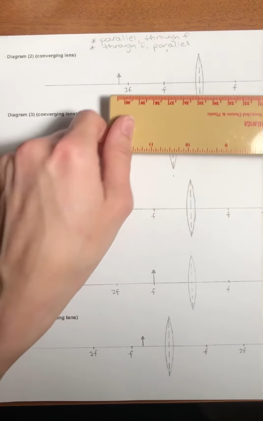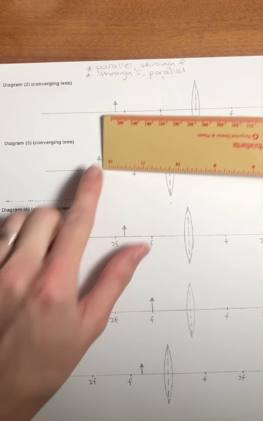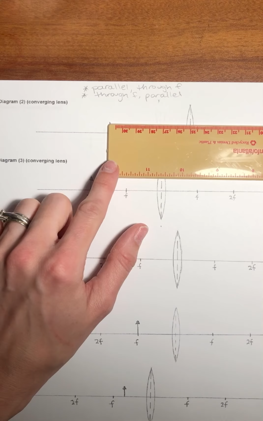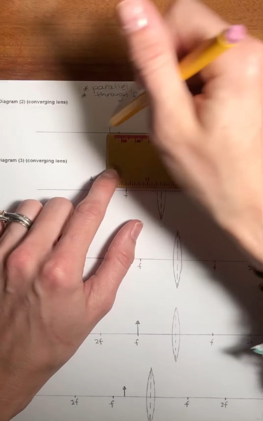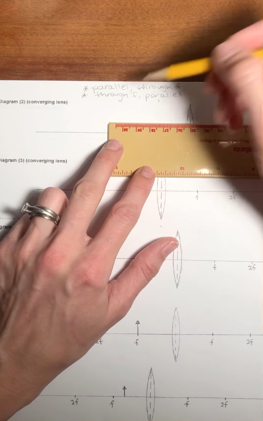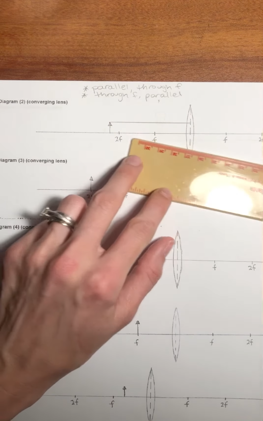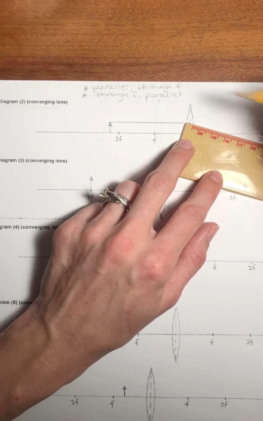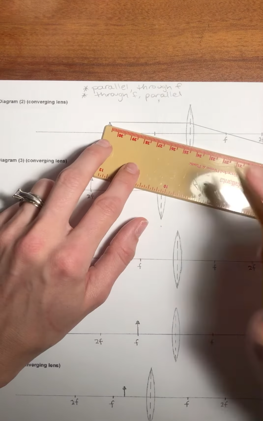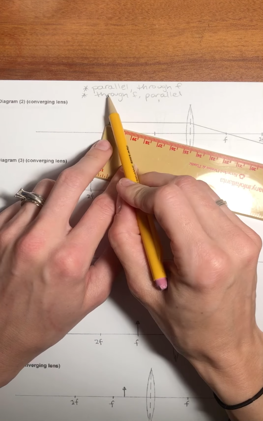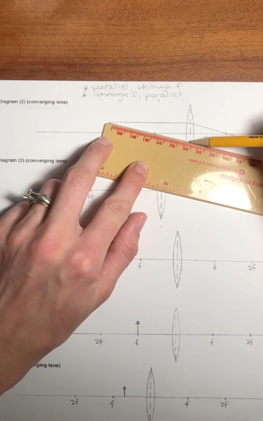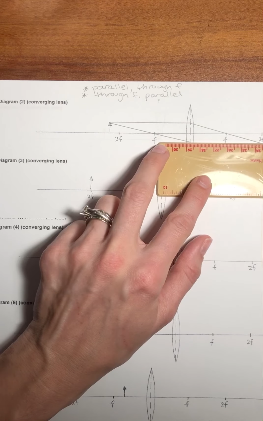So you always start from the top of your object. So I'm going to draw a parallel line. My ruler doesn't fit. Okay, there we go. Top of the object, parallel line to the principal axis. So here's my principal axis. I'm going to go up to the tip of the object and draw a parallel line. So parallel through F on this side of the lens, the other side, so the light goes through the lens and refracts. Then I'm going to go back to the top of the object, and now I'm going through F and then parallel. So I'm going through this side of the lens, right here, and then parallel.